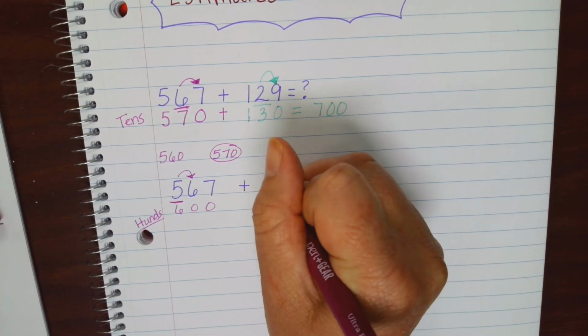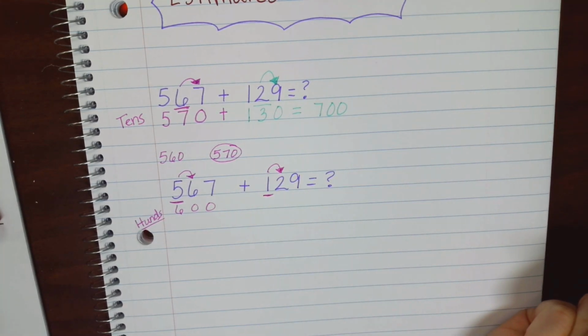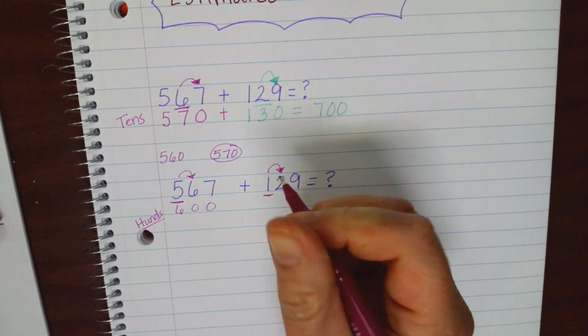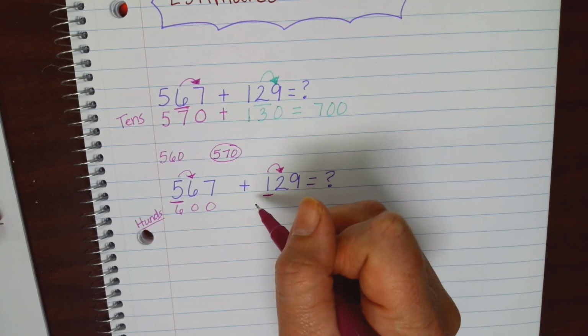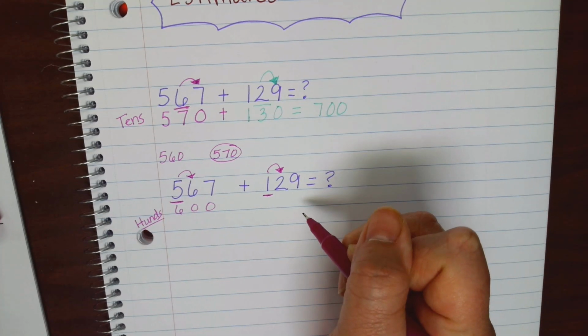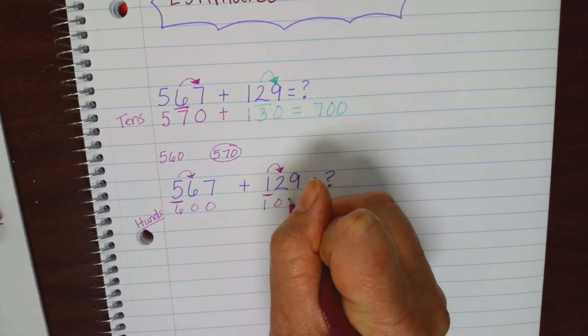Underline my hundreds place. Go next door. Ask myself, is that 5 or more? It is not. So that means 129 is closer to 100 than it is 200. So therefore, this will round to 100.